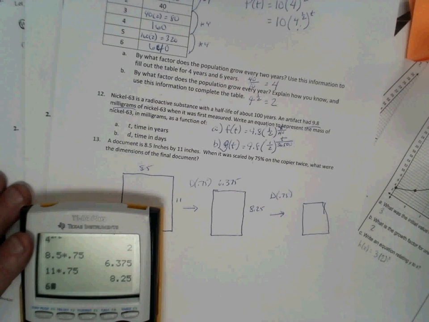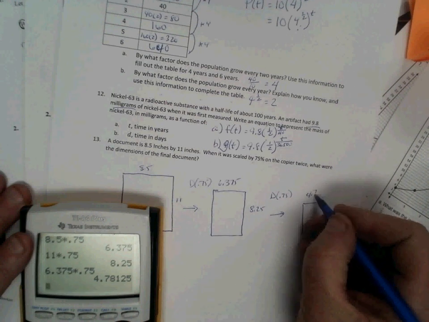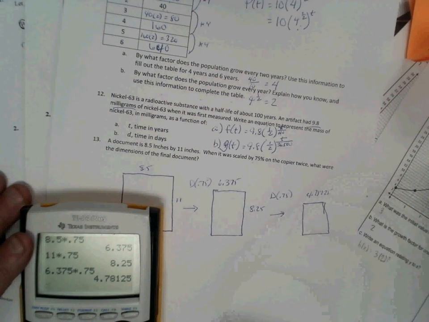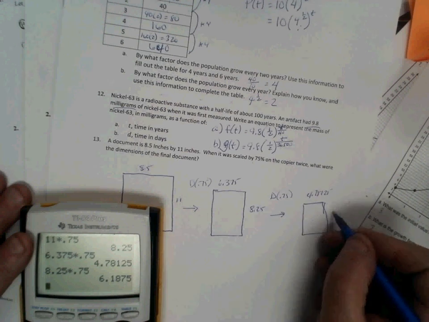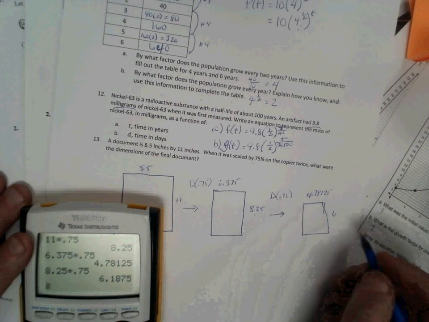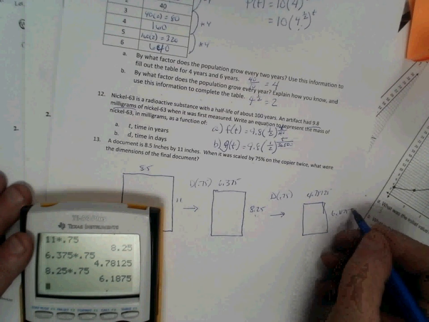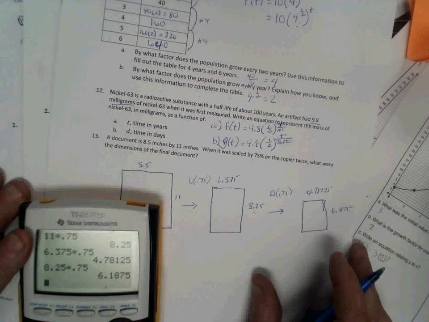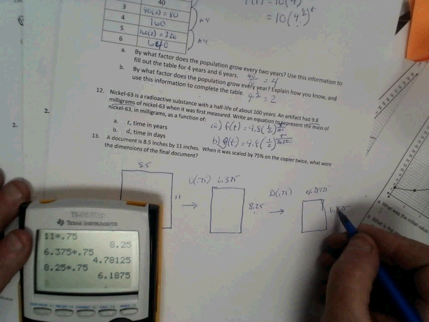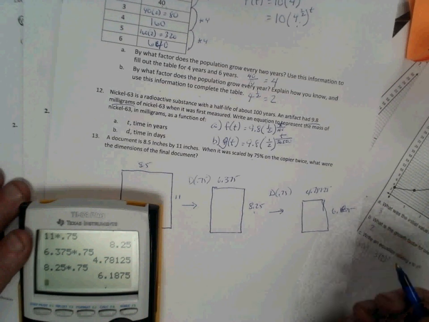So we're going to take the 6.375. We're going to multiply it by 0.75 and get 4.78125. Then we're going to take the 8.25 here and multiply it by 0.75. We did 8.25 times 0.75, and we get 6.1875.